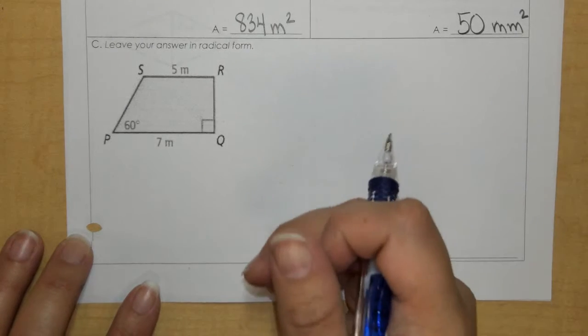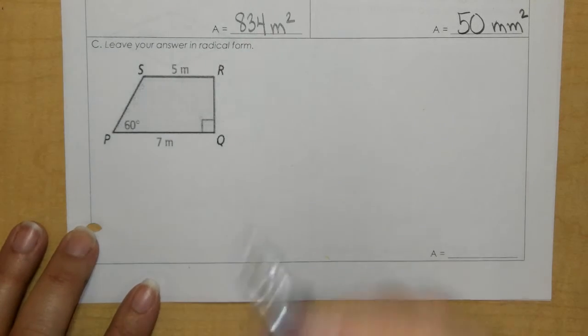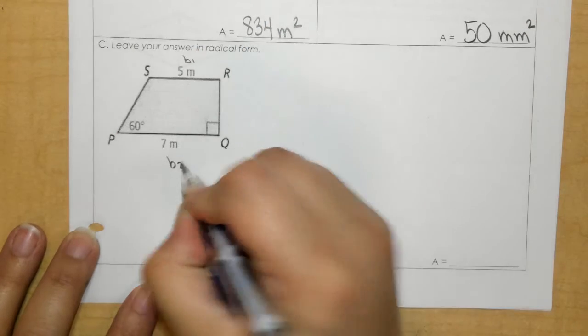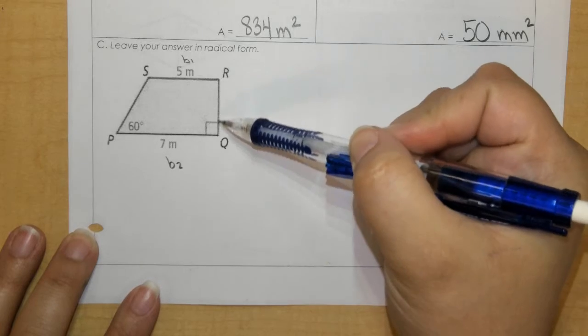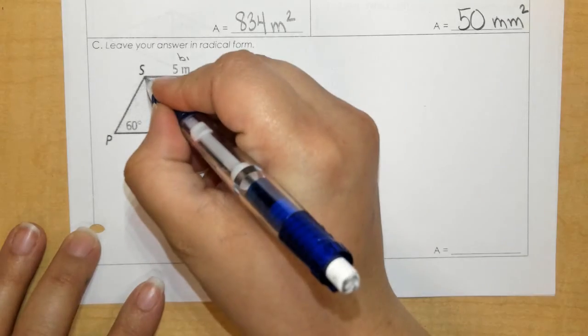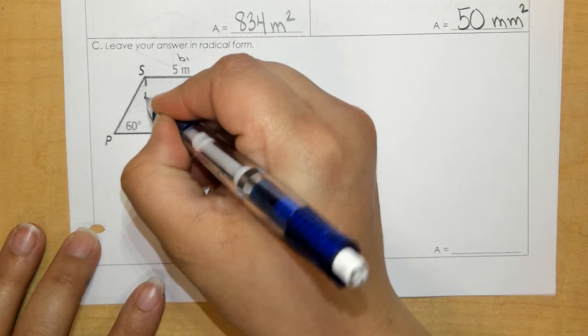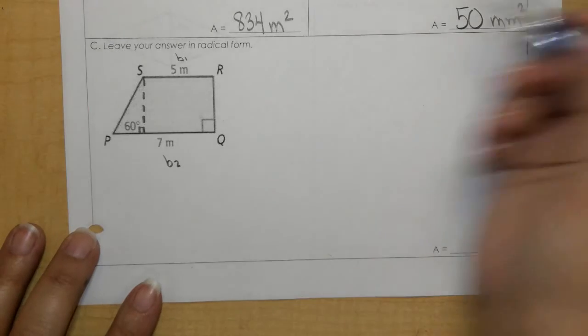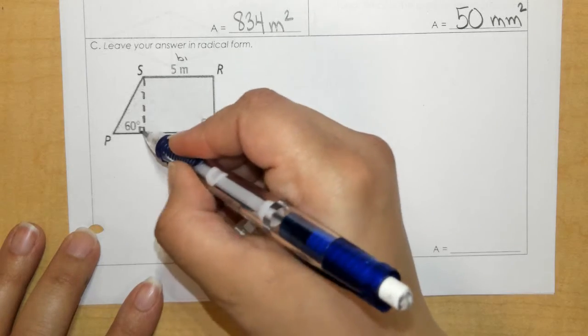Okay, in letter C, this is going to use that 30, 60, 90 idea. So as you can see, we're given our base 1 and our base 2. But we don't have a height. We know that this represents the height, but we don't know that length. So what you could do is you could draw your height in here, creating a right triangle. We see we have a 30, 60, 90.